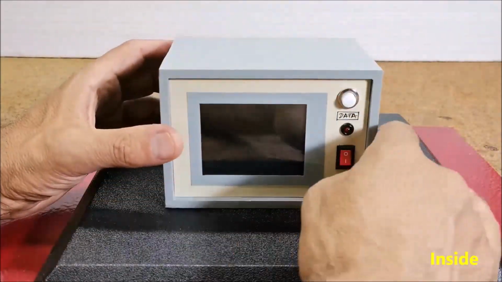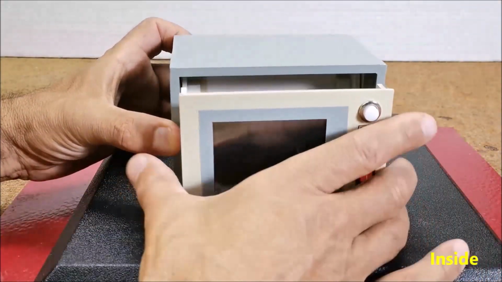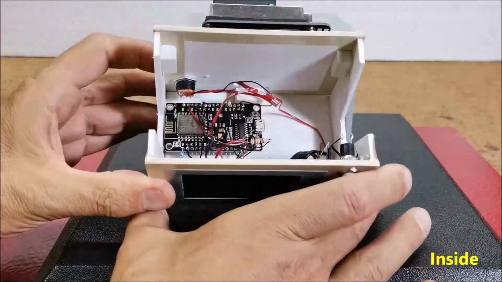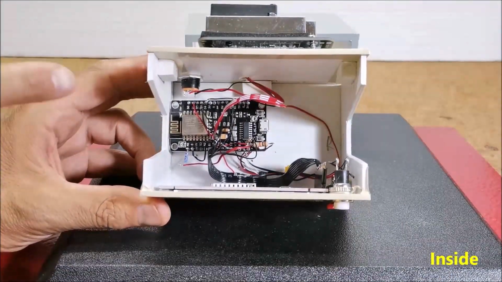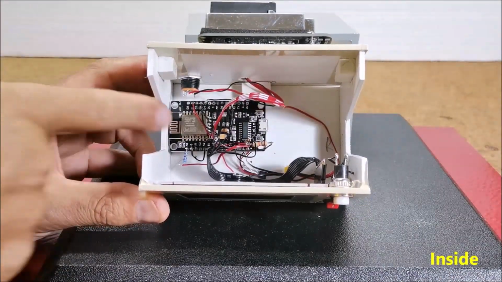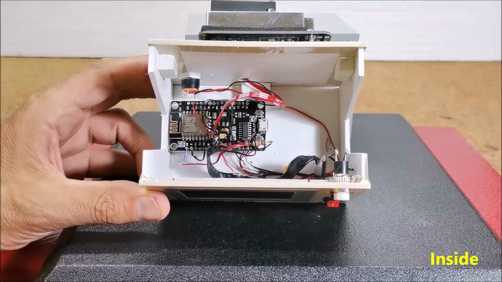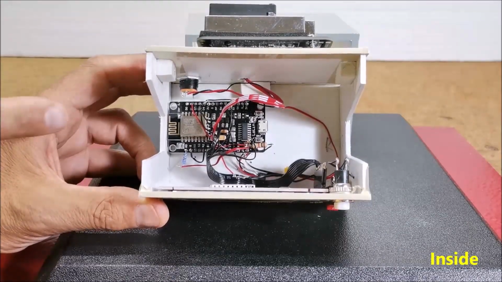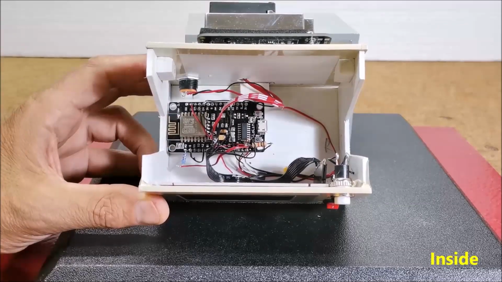The hardware part of the device is relatively simple to make and consists of several components. An ESP8266 based microcontroller board, in my case NodeMCU 1.0.